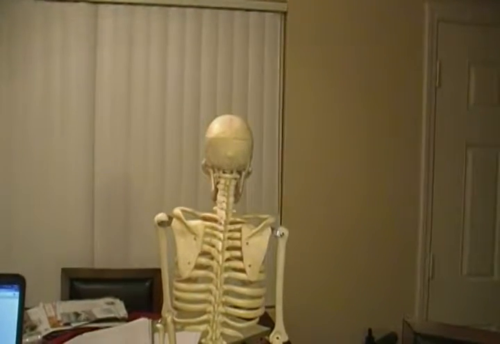The yes or no movement is what it allows you to demonstrate. Okay, and on the thoracic vertebrae, oh no, I'm sorry, I'm still on the cervical vertebrae.